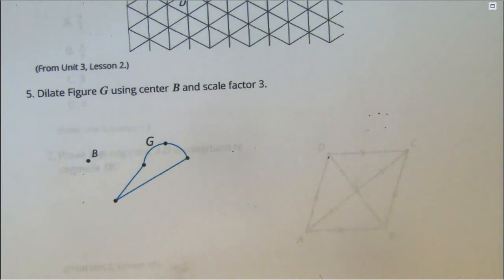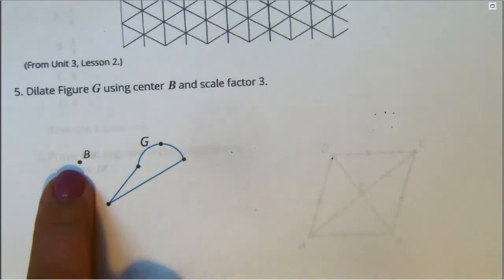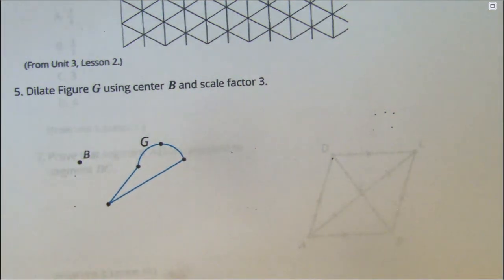I can't tell if that looks like a bird or half an ice cream cone. Using center B and a scale factor of 3, I'm going to go get a ruler. Well, I can't find a ruler, so I'm going to have to be creative. I'm going to use a piece of paper. So I'm going to switch over to pencil here.